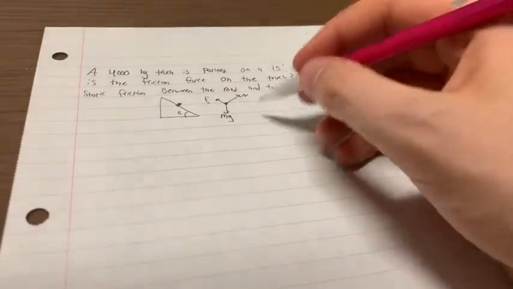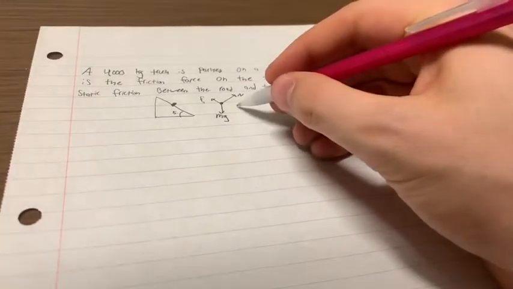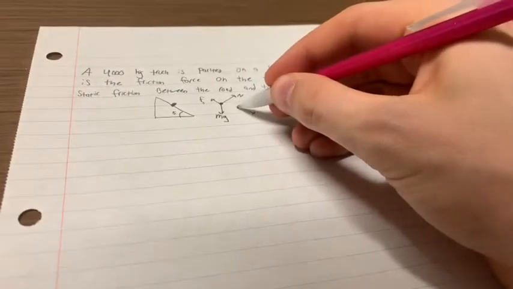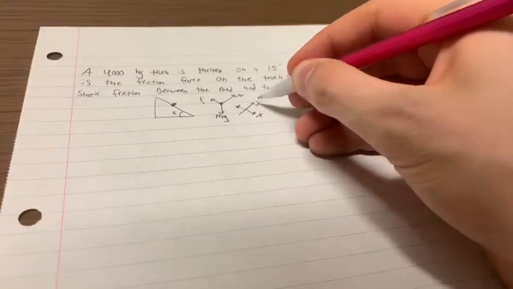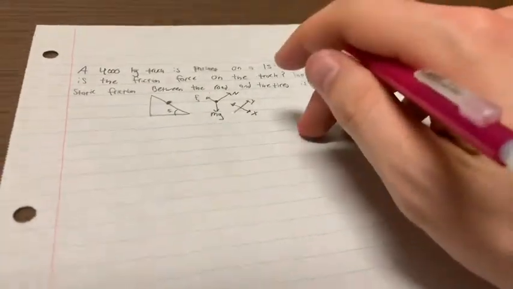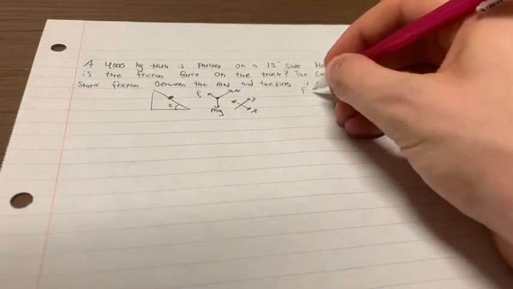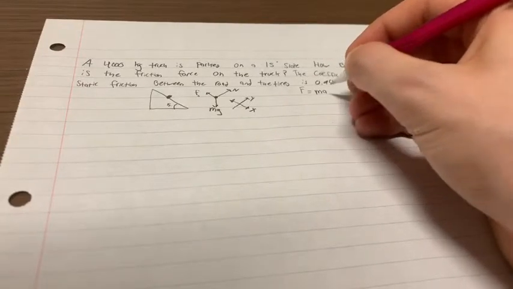Okay, now with this, we want to make a coordinate plane for this. Since it's at an angle, it is best if it is like this, where this is the x-axis, this is the y-axis. Okay, so according to Newton's second law, force is equal to mass times acceleration.